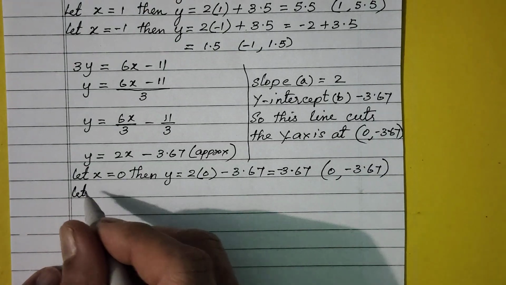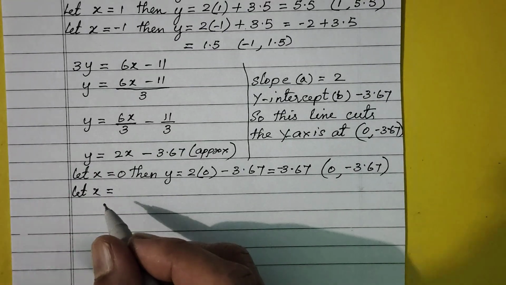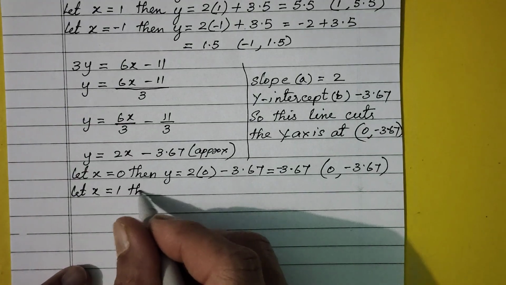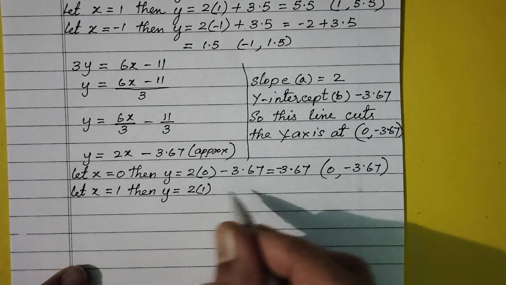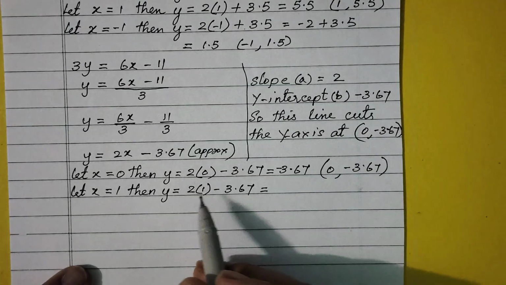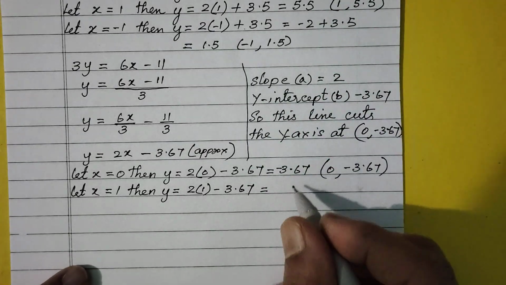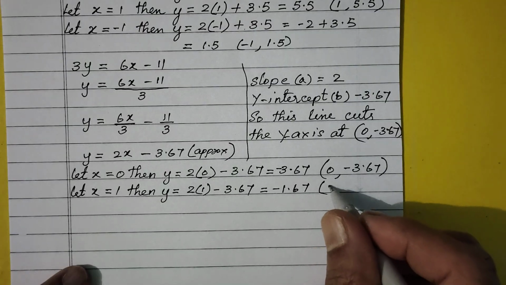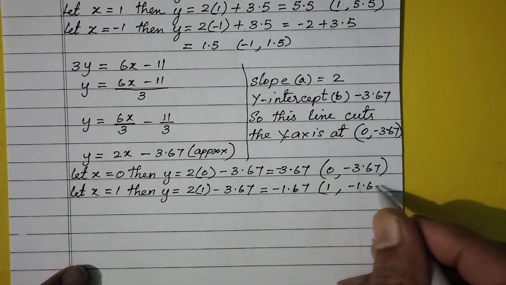Let x be equal to 1, then y will be equal to 2 into 1 minus 3.67. So 2 into 1 is 2. 2 minus 3.67 is minus 1.67. So the x coordinate is 1. Y coordinate is minus 1.67.